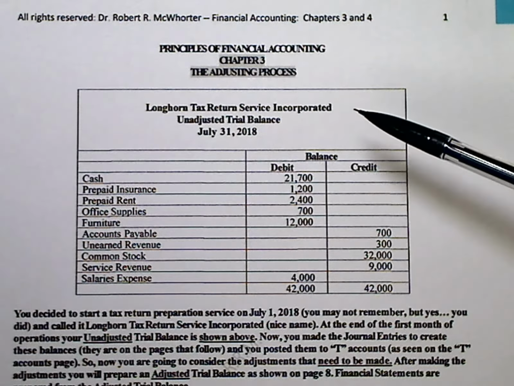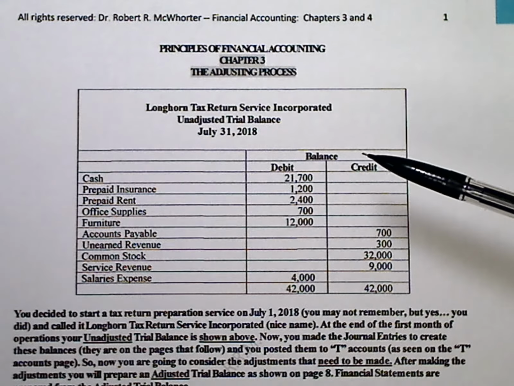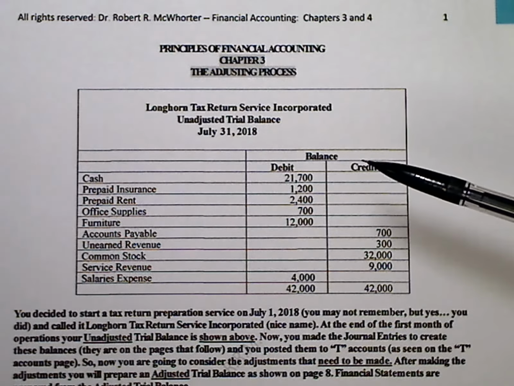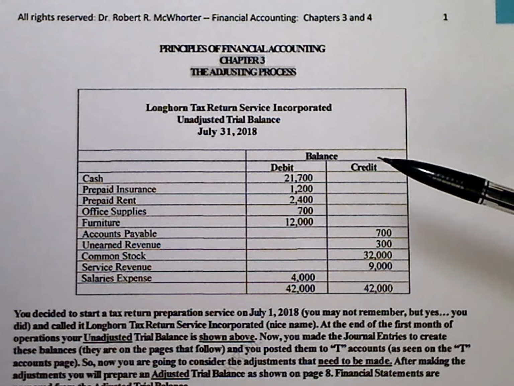The income statement shows revenues minus expenses equals net income. The statement of retained earnings shows the starting retained earnings goes up with net income, but goes down when dividends are paid. On the balance sheet, we learned that assets, liabilities, and stockholders' equity is reported.